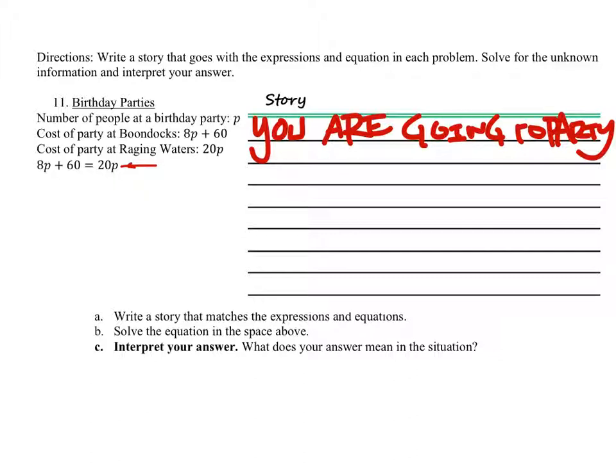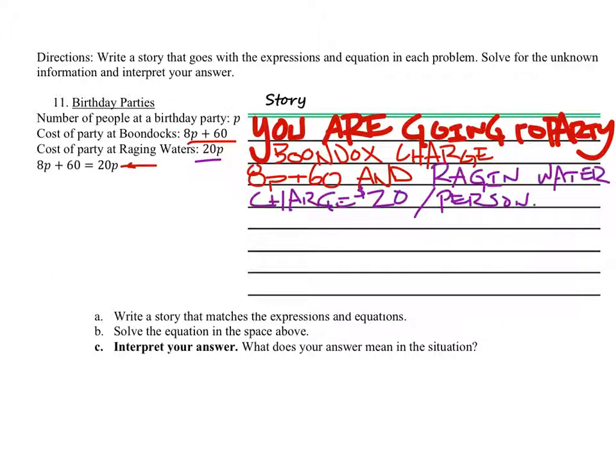So let's identify Boondocks here first. Okay, so Boondocks costs 8 times the number of people plus 60. And then we got old Rage and Waters, which is going to just charge us $20 per every person. So that 8P plus 60, that'd be $8 per person, and then plus a $60 some kind of fee. So let's write in Rage and Waters.